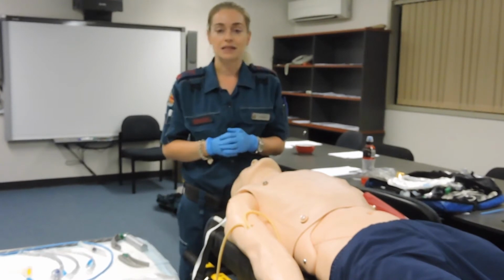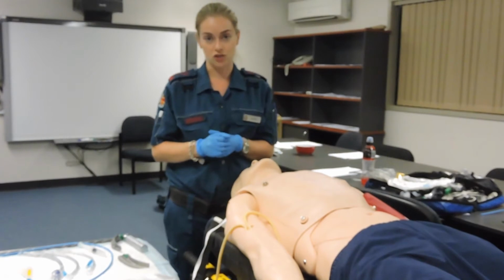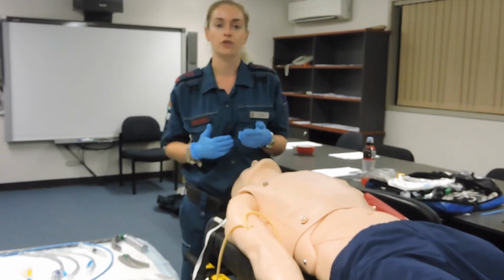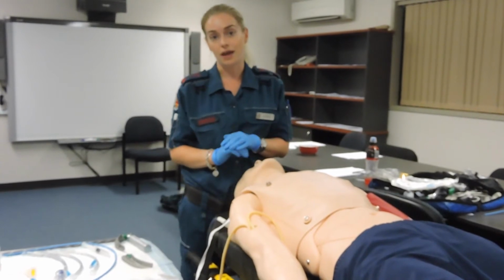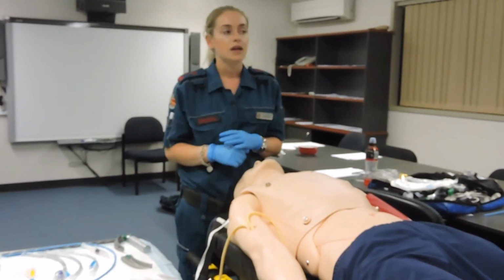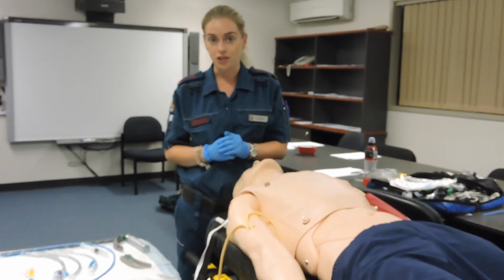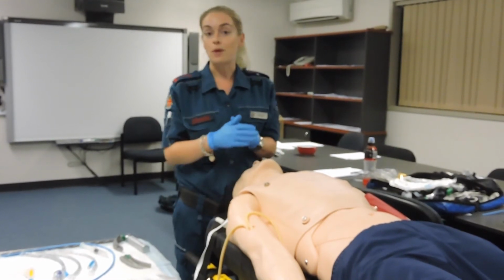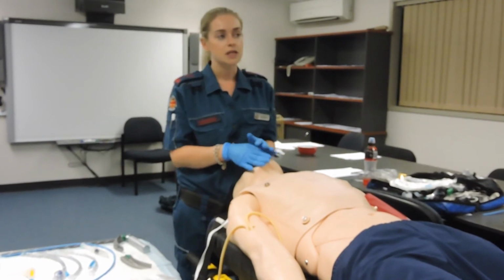If that doesn't succeed, we're still having a can't ventilate situation, and we move on to the next step. In both cases, we go for our next backup airway, which is an LMA. If our LMA is able to ventilate and oxygenate the patient and has a good seal, then we manage as per the rest of the case, and we just continue with an LMA.